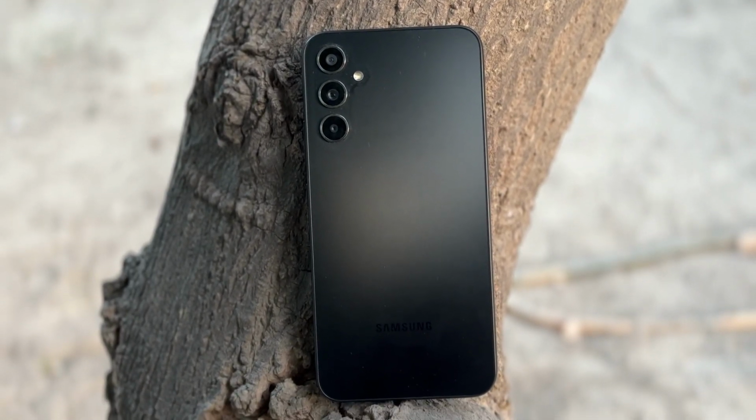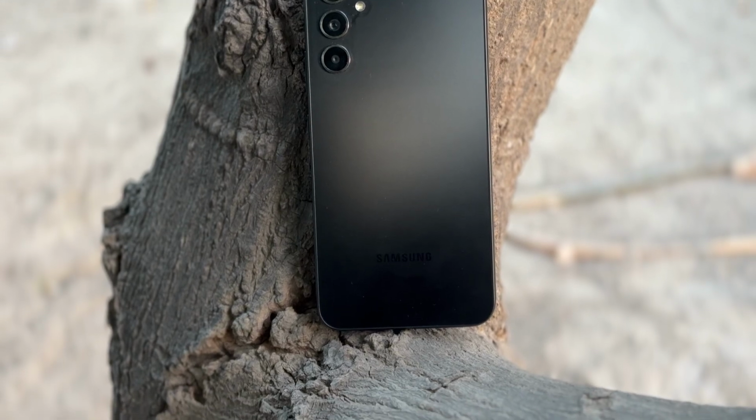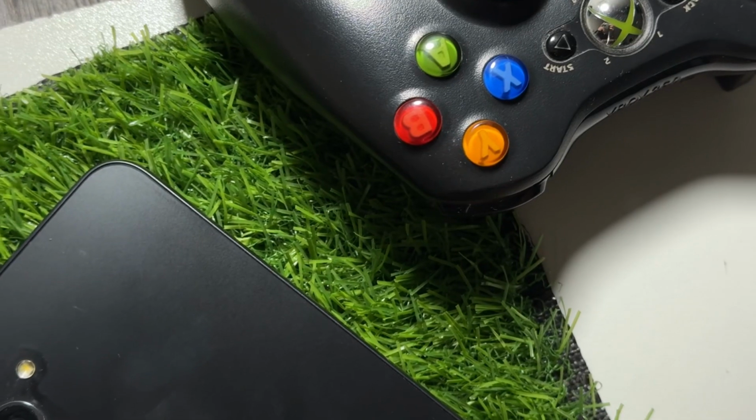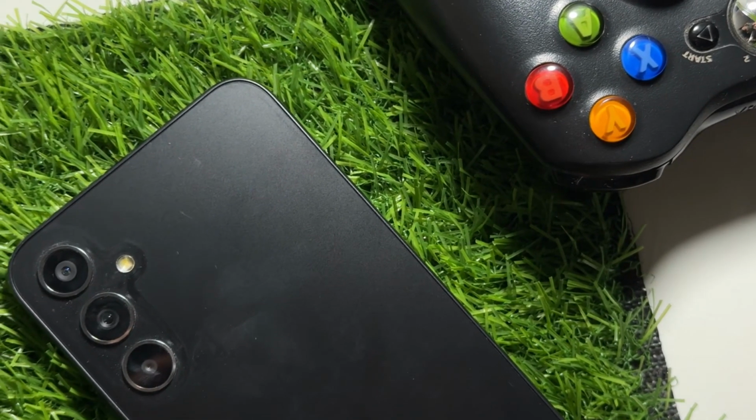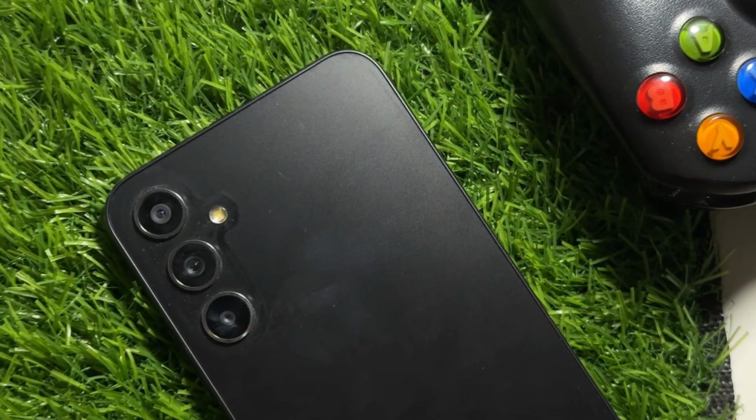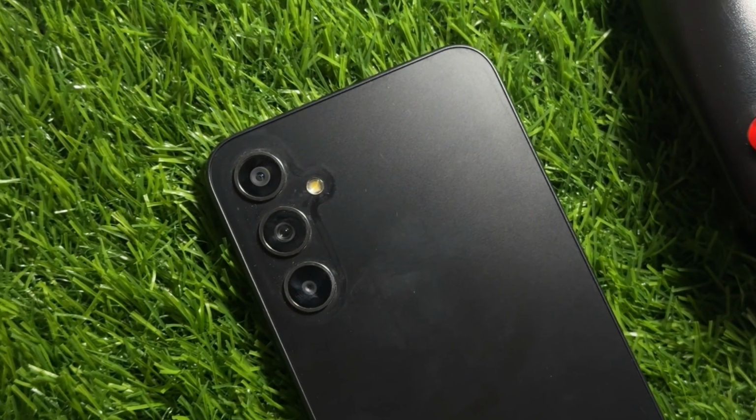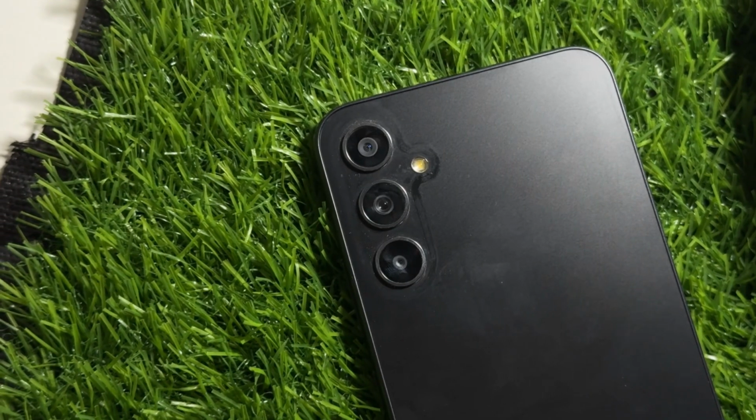So today in this video we will talk about a new feature that I received on my Samsung Galaxy A34. Also we will talk about the One UI 6.1.1 device list at the end of this video. So let's start off with the new feature that I got on my Samsung Galaxy A34.